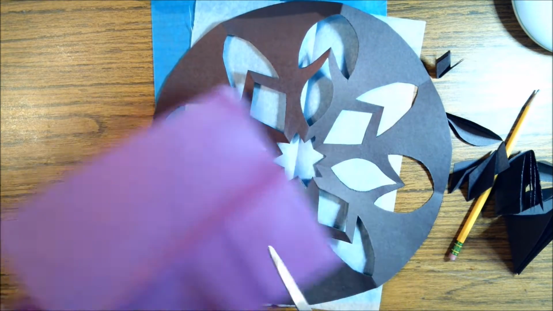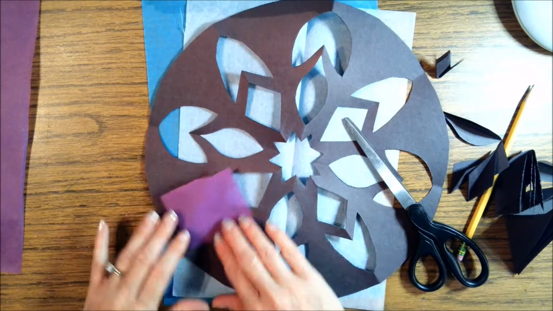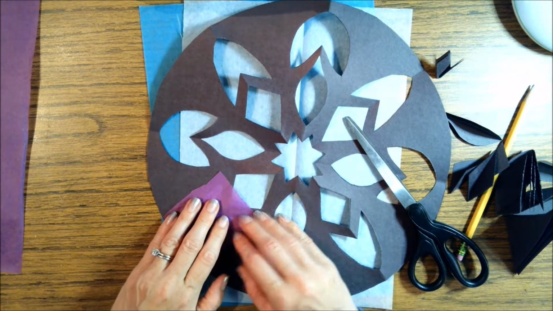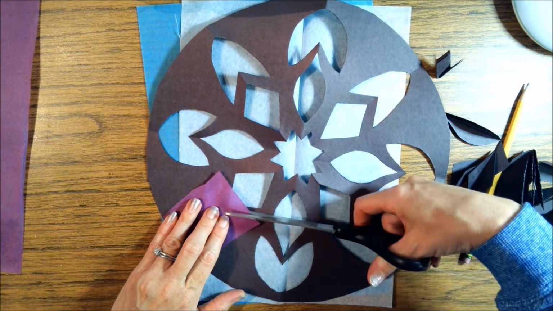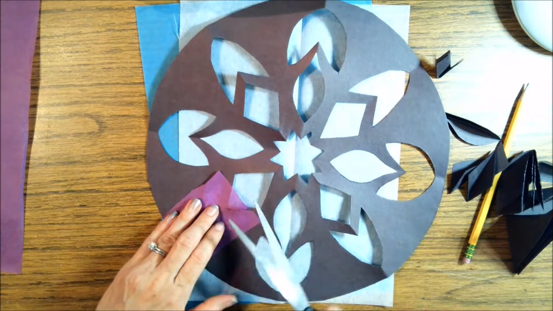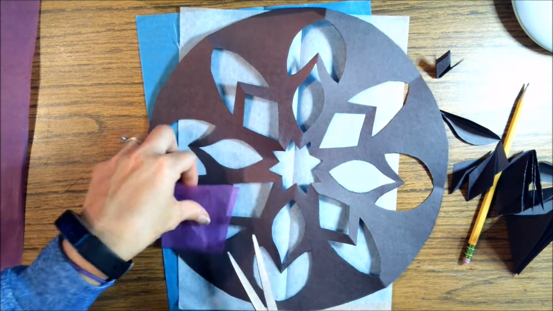For this one, I'm going to need to cut out a little triangle so that my diamond shape doesn't get covered. I'm going to speed up this process so you can see the end result.